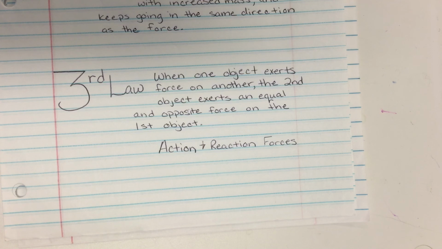For your summary, come up with an example of one of Newton's 3 laws of motion.